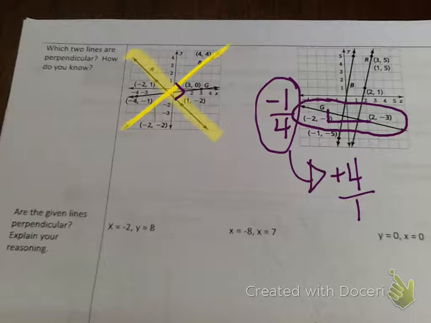So let's take a look at our graph here. Is this up 4 over 1? 1, 2, 3, 4 over 1? I don't think it is. 1, 2, no. So it has to be this one.